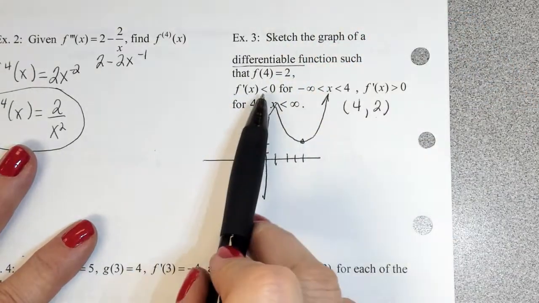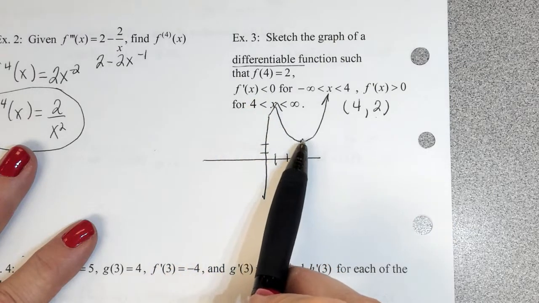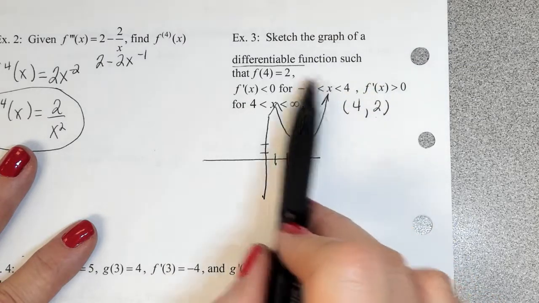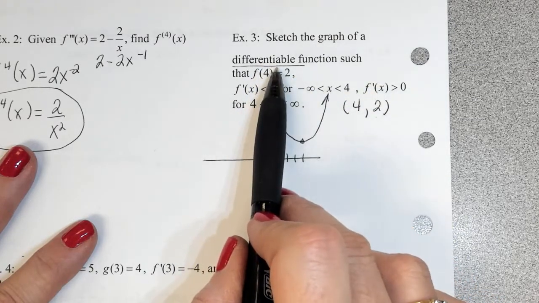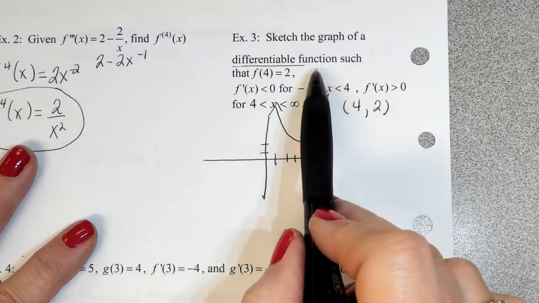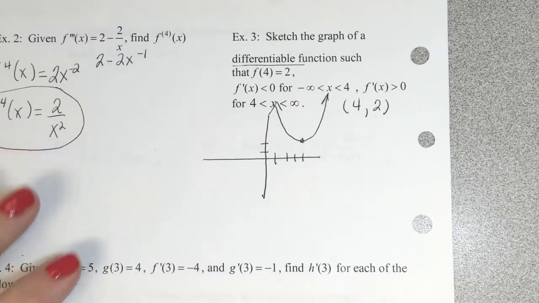Look, it says that our slope has to be negative. We have to have the point 4, 2, and then our slope has to be positive, and it has to always have a derivative. So it can't be the absolute value. It can't be a cubic because then the slope wouldn't be right. Okay, you see how you got to think that through. So you'll have something like that on your homework.